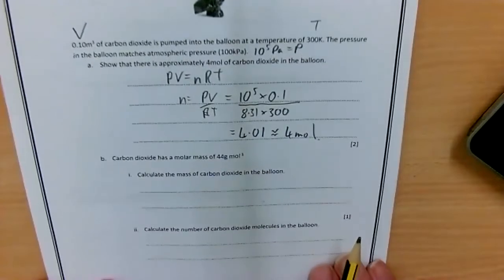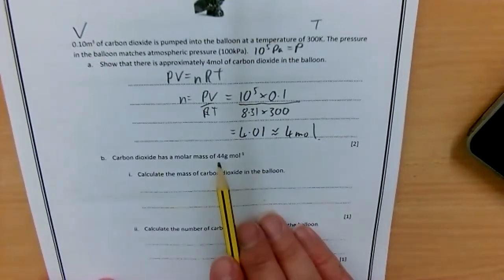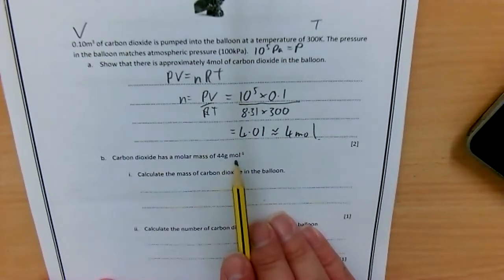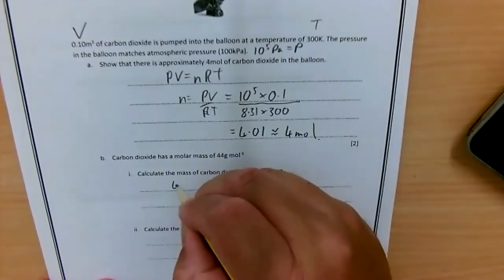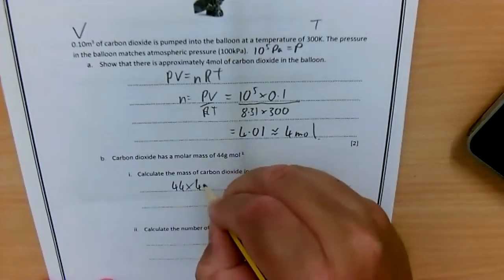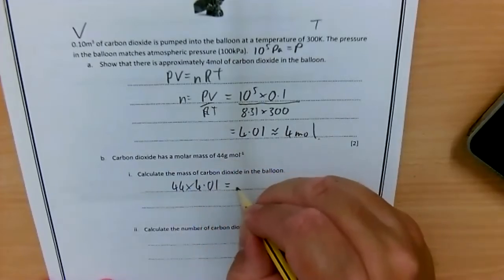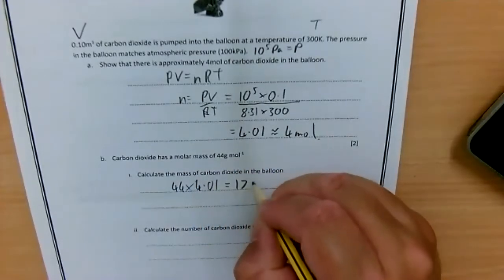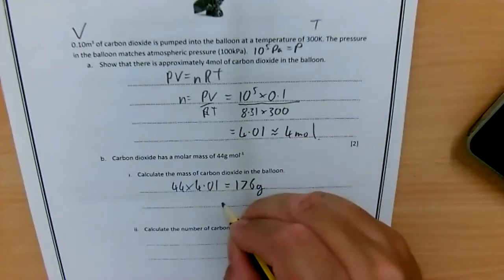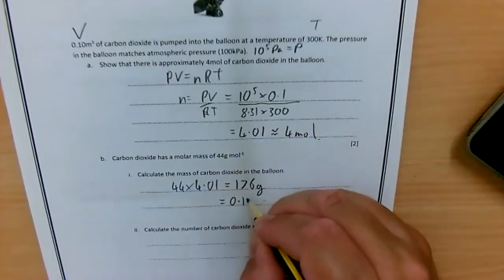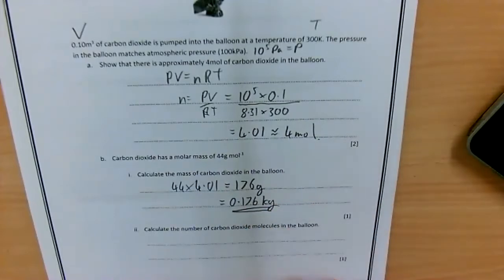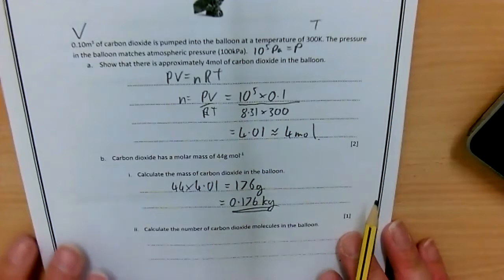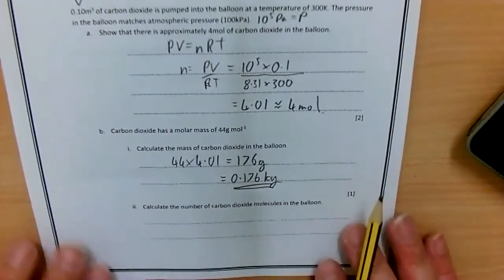So, calculate the mass of carbon dioxide in the balloon. Well, it's 44 grams per mole, and you've got 4.01 moles. It's 44 times 4.01, which comes out to be 176 grams, which I'm going to put into kilograms because I've got a sneaky suspicion I'm going to need that later on. You can leave the answer in grams if you wish, or you can convert to kilograms at this stage. It's only 1 mark anyway.